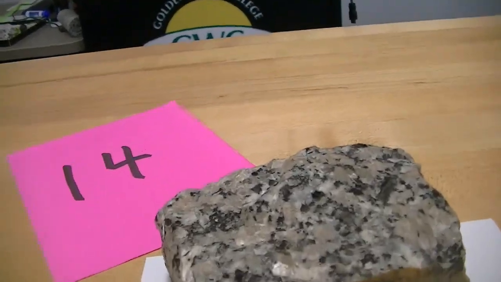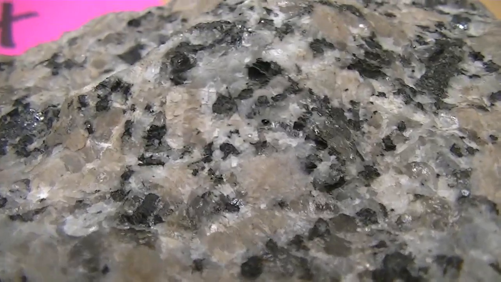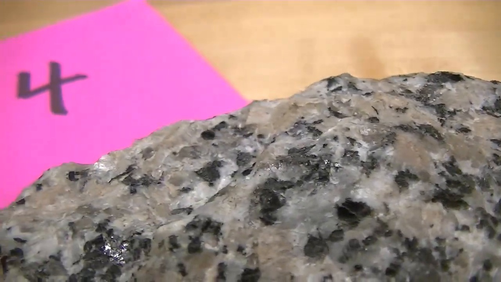Number 14, this is a porphyritic granite. It's porphyritic because of the very large phenocryst of potassium feldspar. This is porphyritic granite.